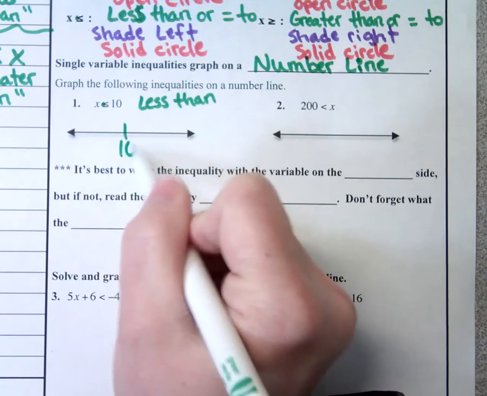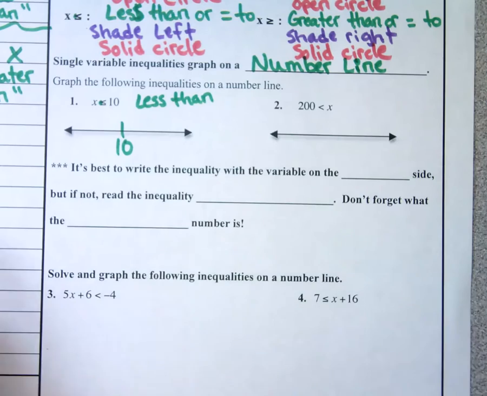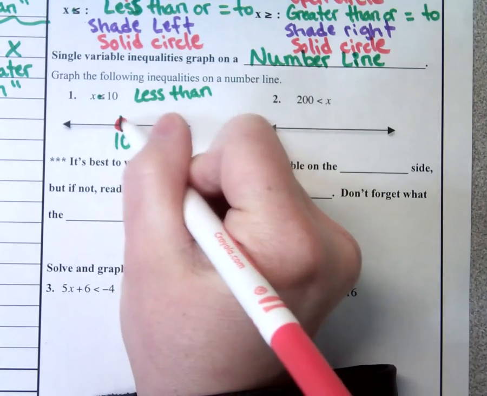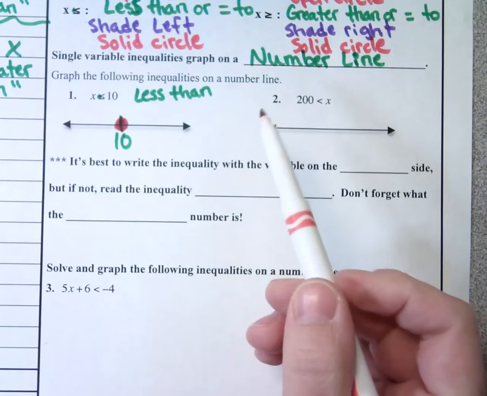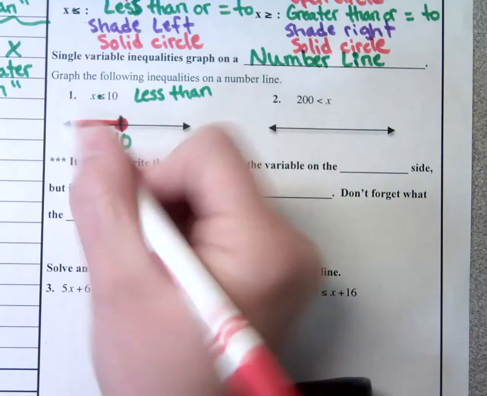So I'm just going to put a 10 on my number line. Would it get an open or a closed circle? It's going to get a closed circle, a solid circle. And where are our numbers less? To the left. Less than left, less than left.